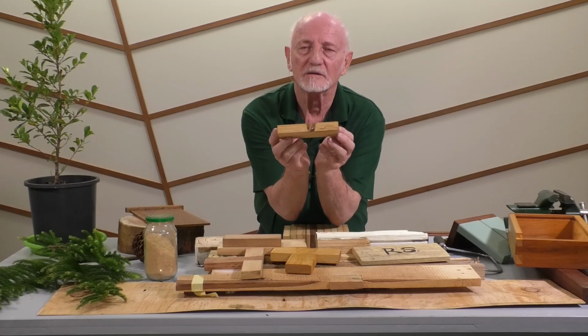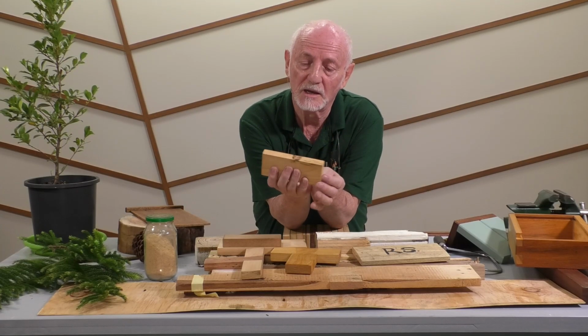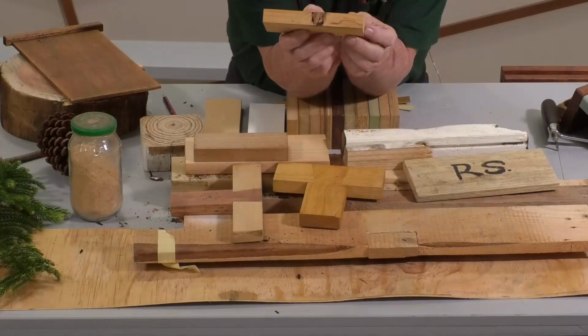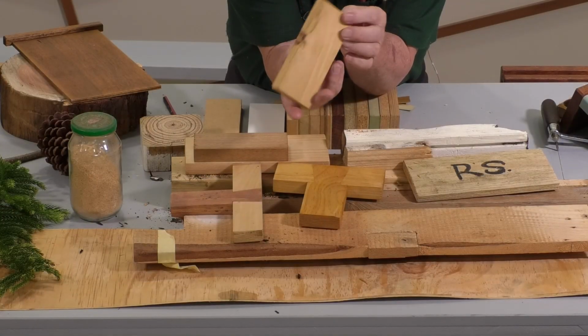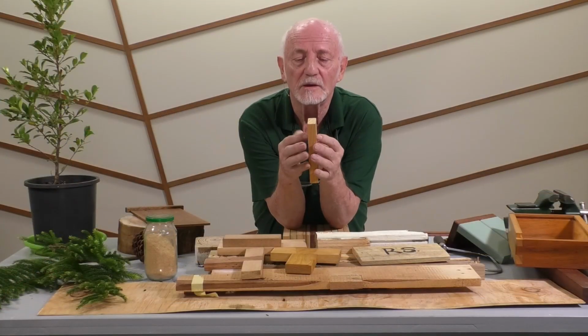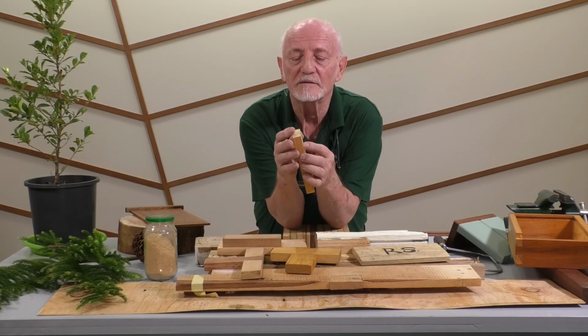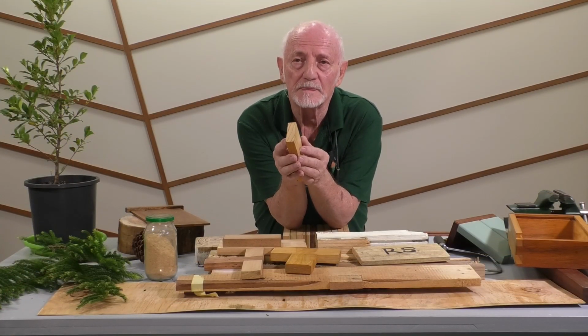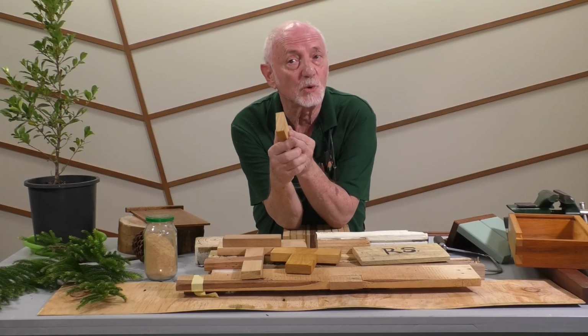I've got a piece of pine, as you can tell by the knot. It is a softwood. Again, you can identify the growth rings, which are further apart. Now, pine trees grow a lot quicker, as you can see by the rings. You've got a spring, summer growth spurt.